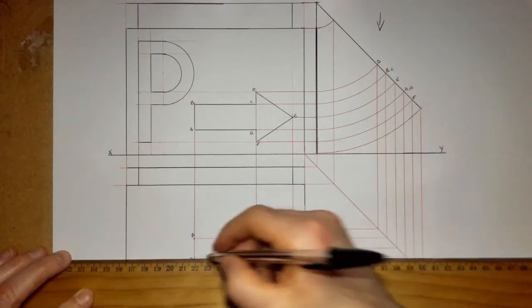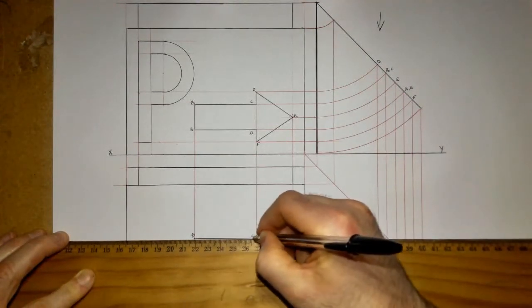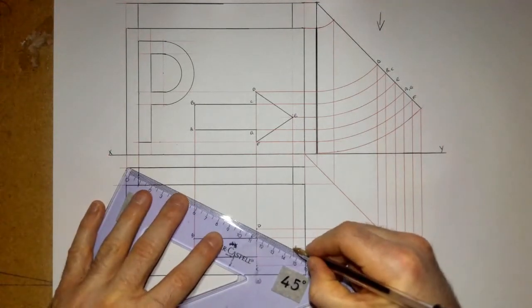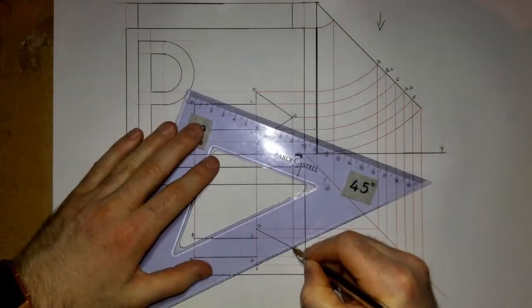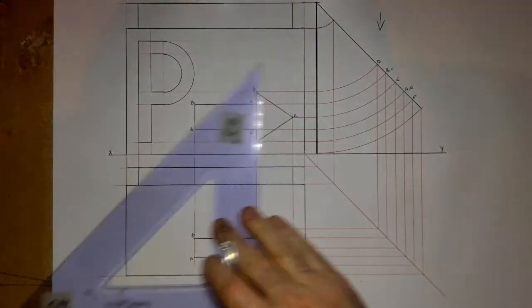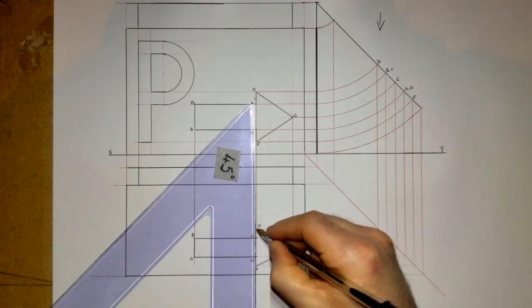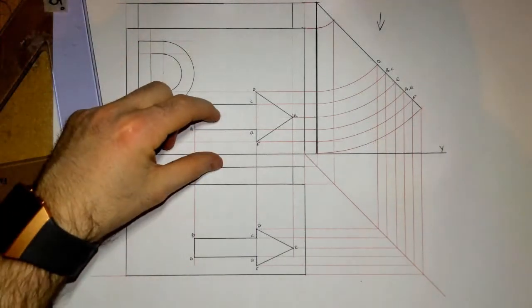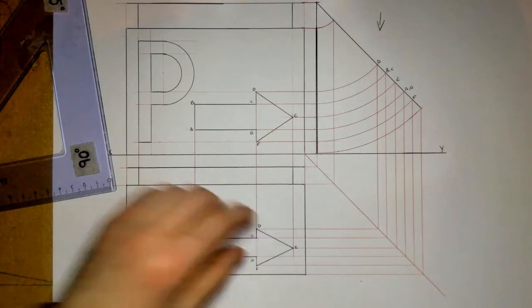I'll heavy that in now. That'll be my arrow. Connect up the points. So D connects to E, E connects to F, and then A to B. So there's the arrow, okay, and as you can see, if you compare it to the arrow in the actual elevation, we can see it's obviously kind of more of a squished version.